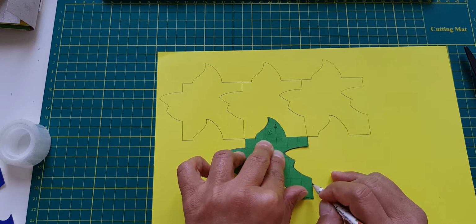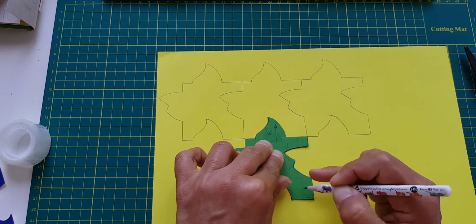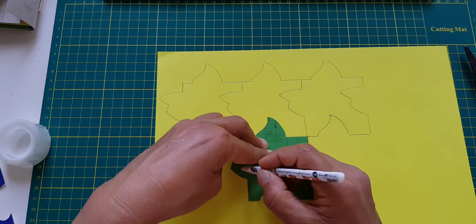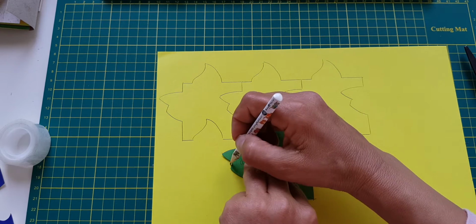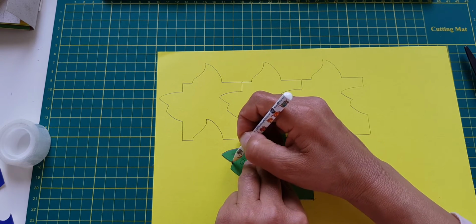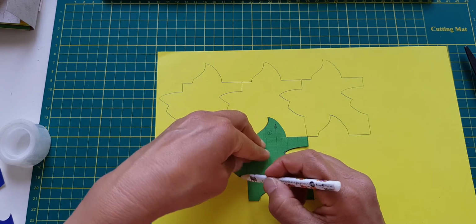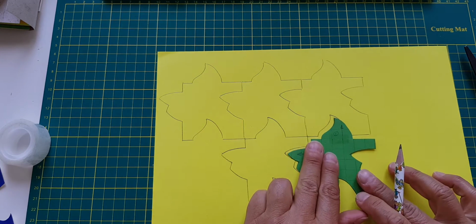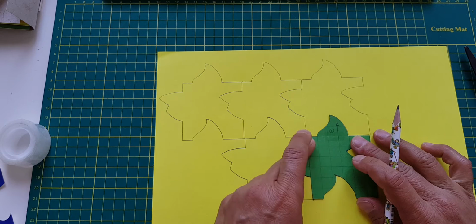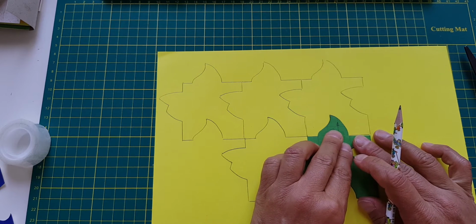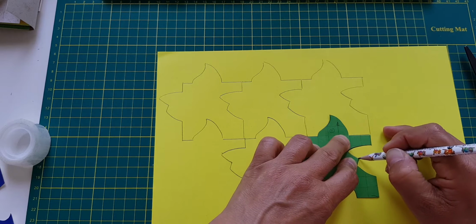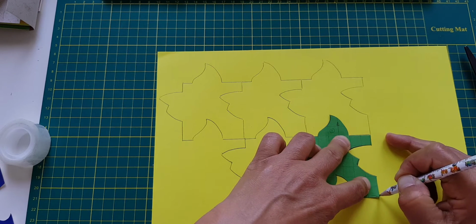I prepared the grid, I cut out the squares, so it also took some time. So if you want to have good result, you need to put some time into it, into your work. And you repeat as many times as you like, or as many times as you have space on your paper.